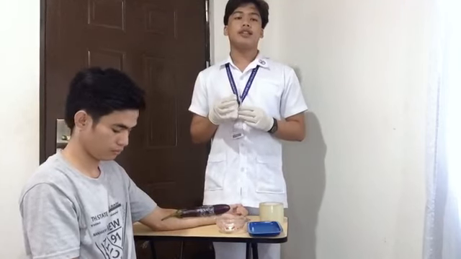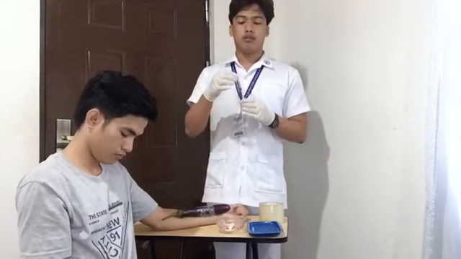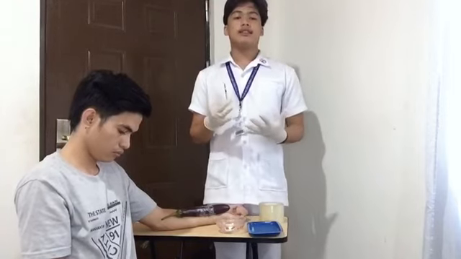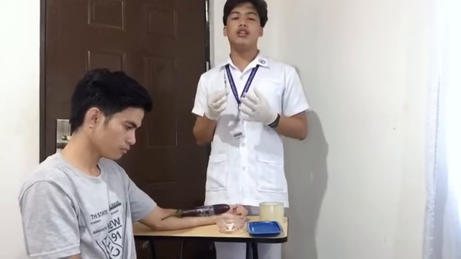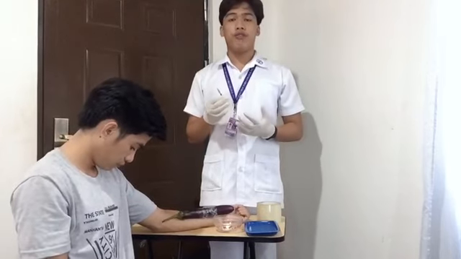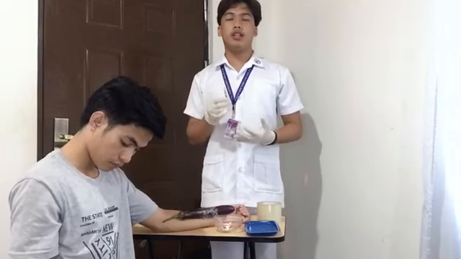Next is prepare the syringe for the injection. First is remove the needle cap while waiting for the antiseptic to dry. Next is expel any bubbles from the syringe. Small bubbles that adhere to the plunger are of no consequence. Grasp the syringe in your dominant hand close to the hub, holding it between thumb and forefinger. So hold the needle almost parallel to the skin surface with the bevel of the needle up.